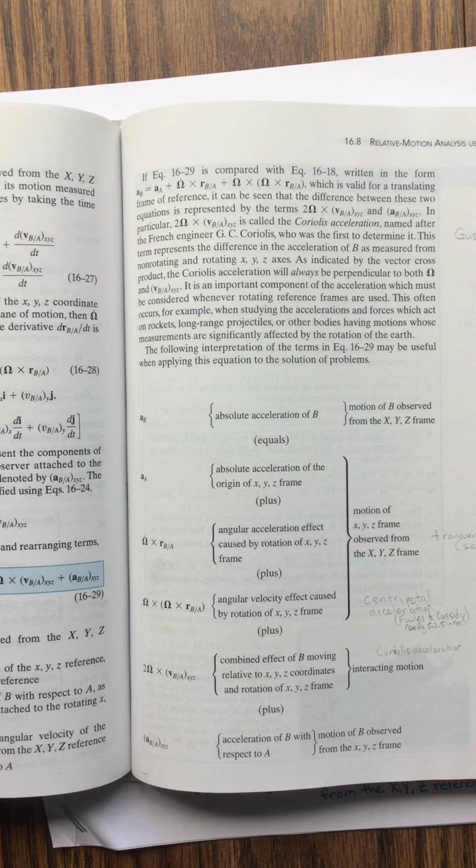So if you know of any playgrounds that still have merry-go-rounds, you can go walk around on a merry-go-round and experience this, or you can watch the video in the links. These are related to forces which you have to take into account only if you're trying to analyze a situation from a non-inertial reference frame.